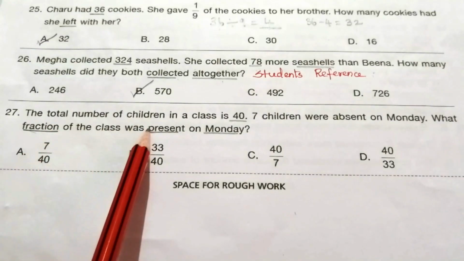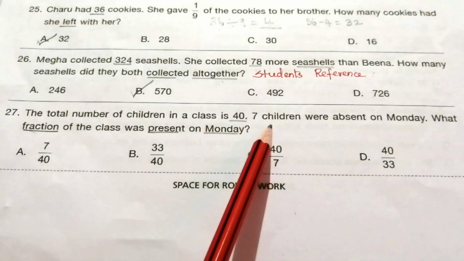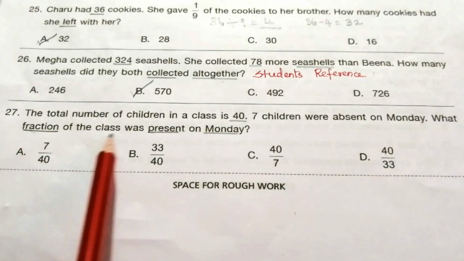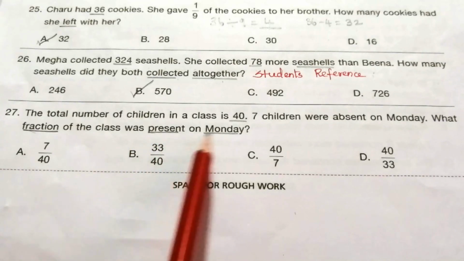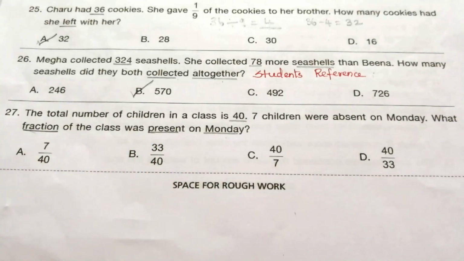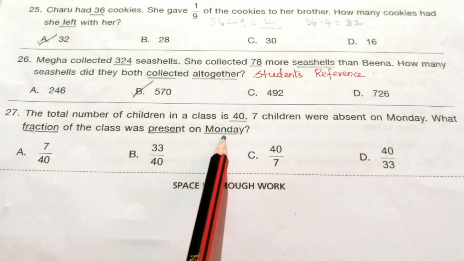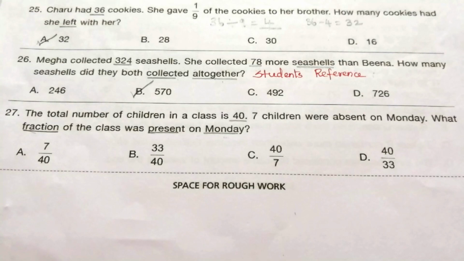27. The total number of children in a class is 40. 7 children were absent on Monday. What fraction of the class was present on Monday? This is a simple problem. You try to find out the answer. How to do this problem? Our question is, what fraction of the class was present on Monday? So first we have to find out the number of students present on Monday.